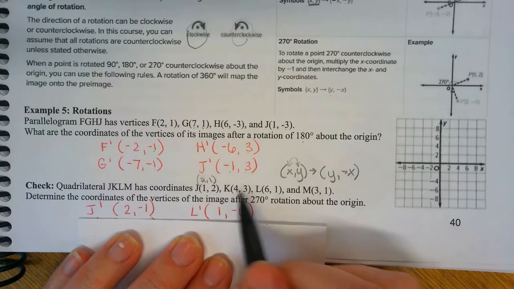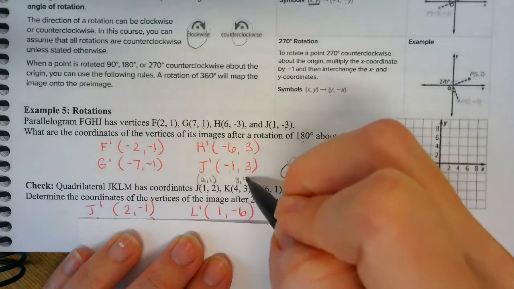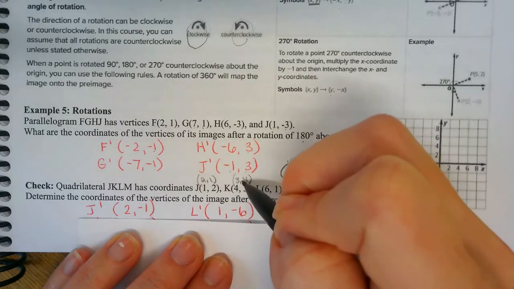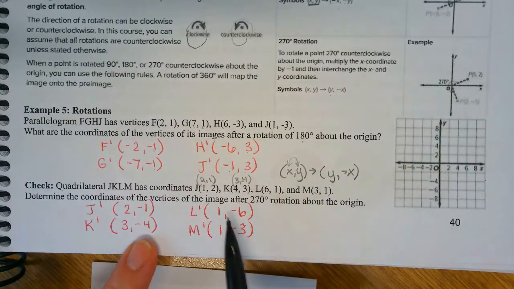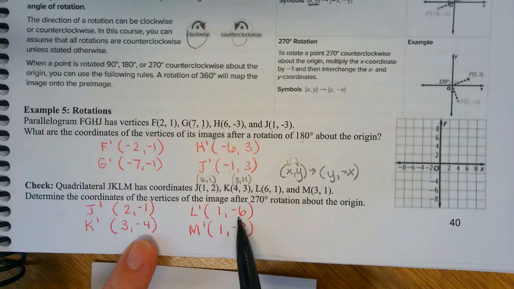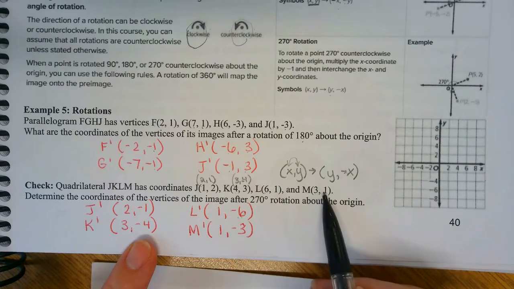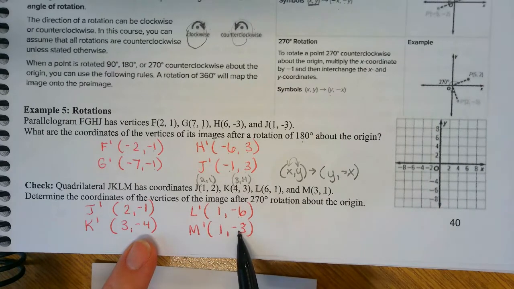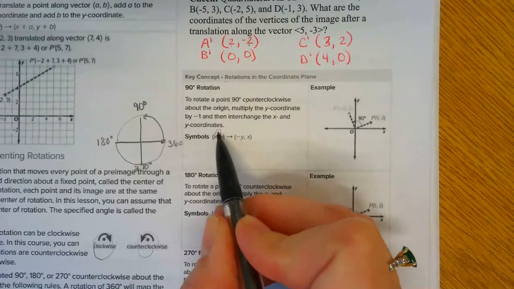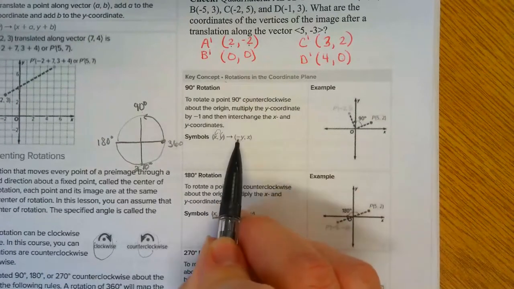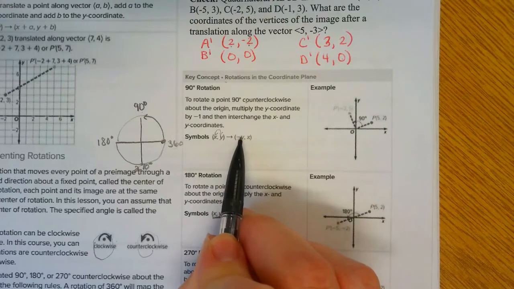So then I'll do the same thing here. Flip 3, 4. X coordinate's going to become opposite, so that's why it's 3, -4. Flip, so 1, 6. That guy becomes opposite. Flip, so 1, 3. This becomes negative. So the same thing happens with 90 degrees. This notation is telling you to flip them around, but the change is that you're going to do the opposite of the y coordinate that you put in that first position.